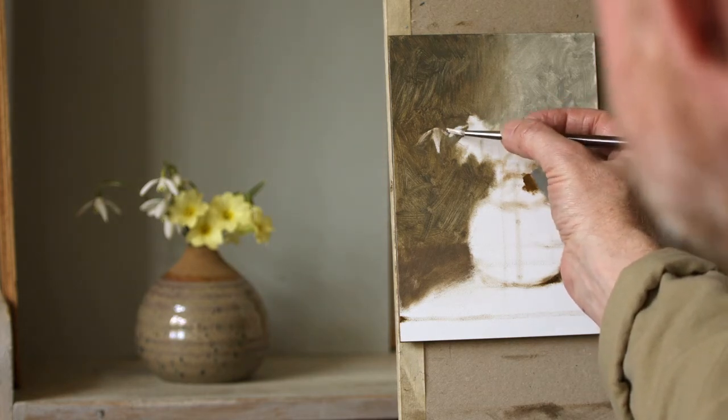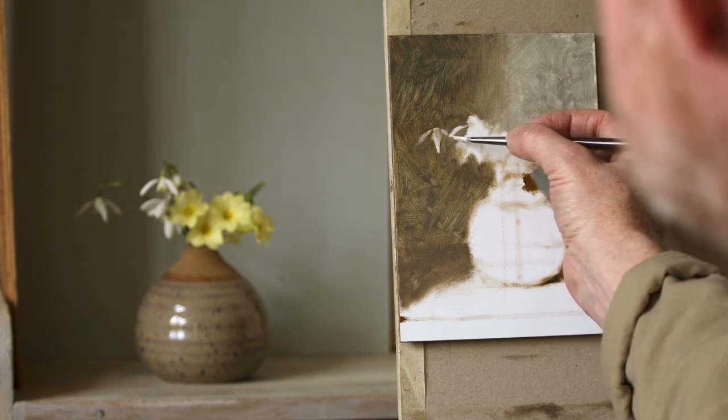And there's a petal back here, and it's gone right back into shadow.